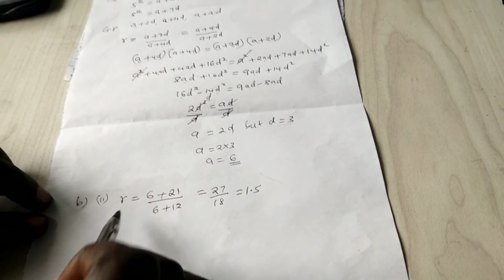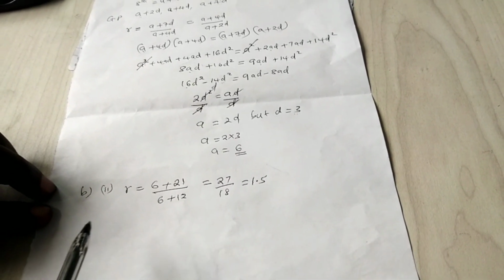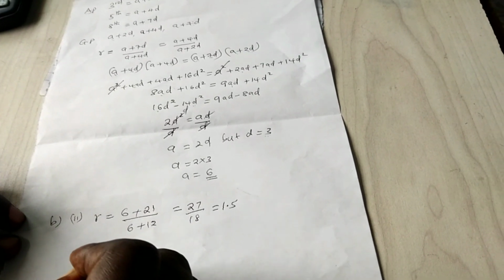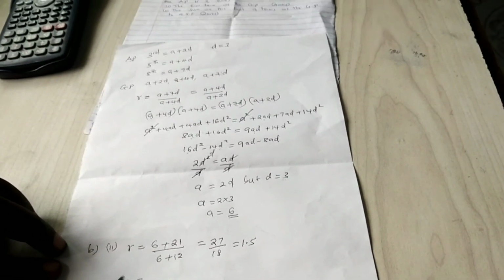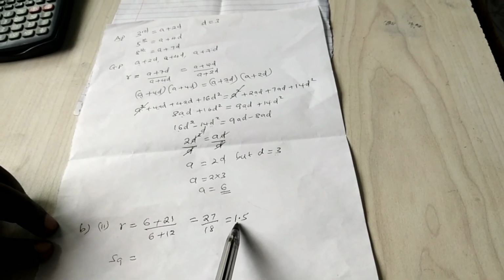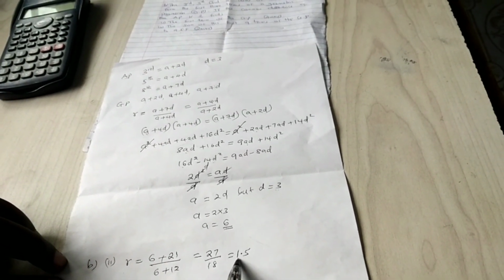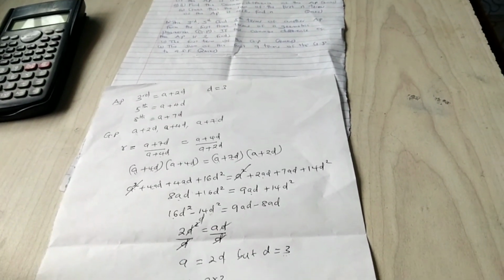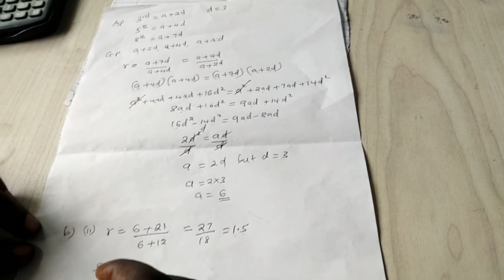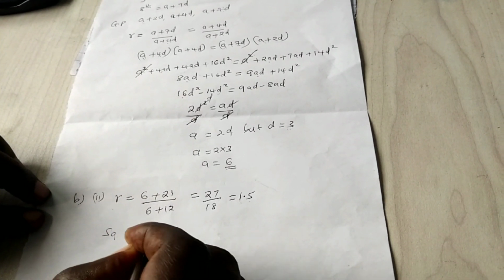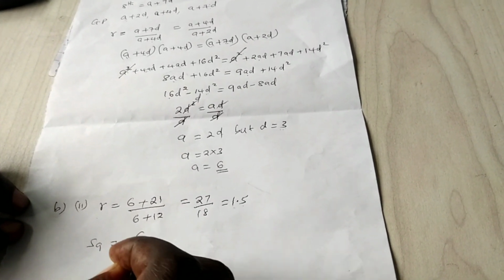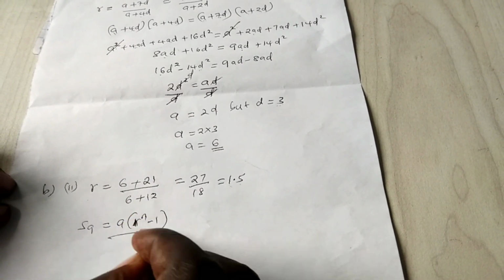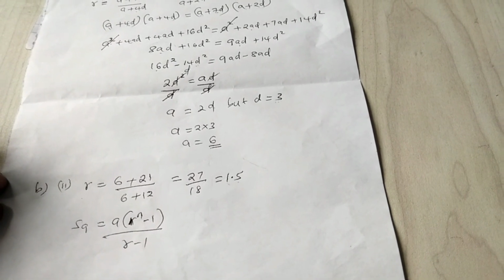So once we have the common ratio, we will be able to get the sum of 9 terms. To get the sum in the GP, it is going to be dependent on the common ratio, and since the common ratio is greater than 1, the sum is going to be equal to A into R to the power N minus 1, everything divided by R minus 1.